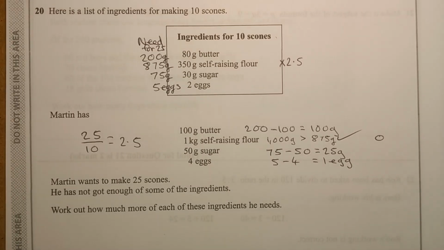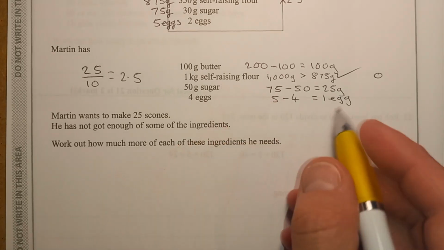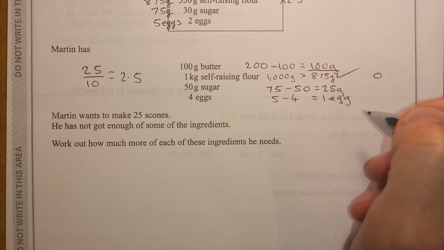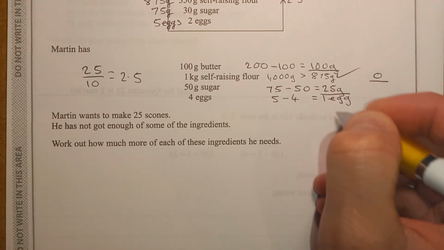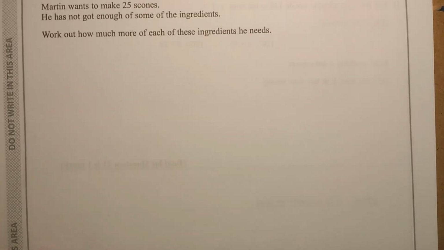Now, sometimes you might have lines to write the answers on, but I'll leave it there. So our answers are 100 grams of butter, 0 for flour, 25 grams for sugar, and 1 egg. And that was for 4 marks.